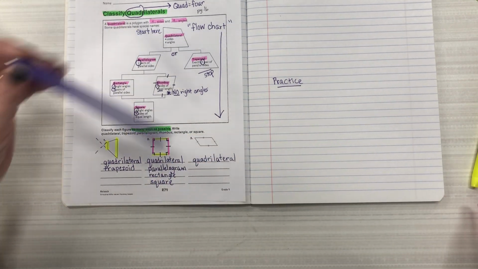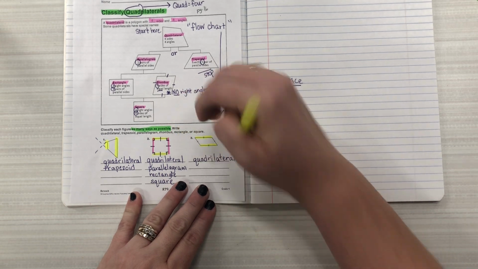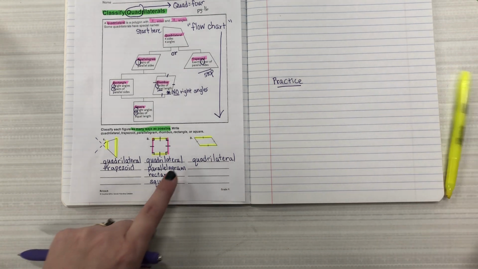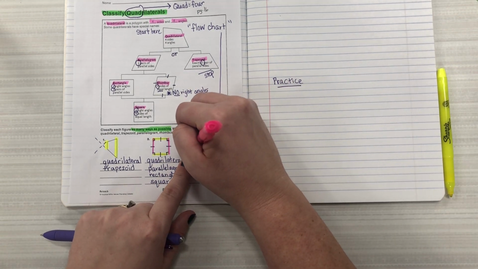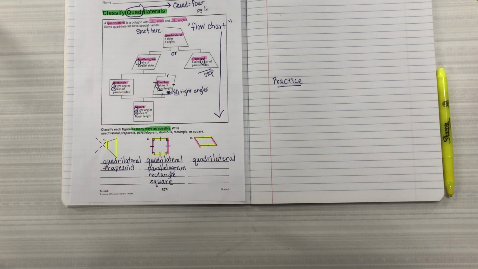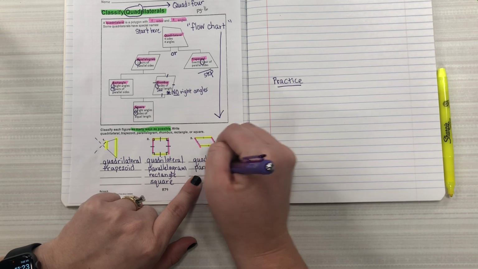Parallelogram, 2 sets of parallel sides, so I get out my highlighters. I highlight the lines in the same color that would be considered parallel, so top and bottom never touch. My sides are both slanted in the same direction, so if they did go on forever, they wouldn't touch as well. So the next label would be a parallelogram.